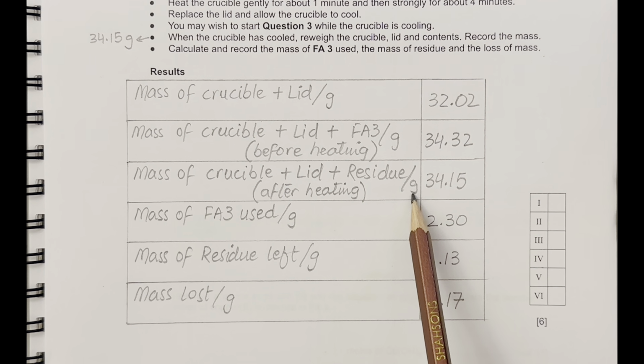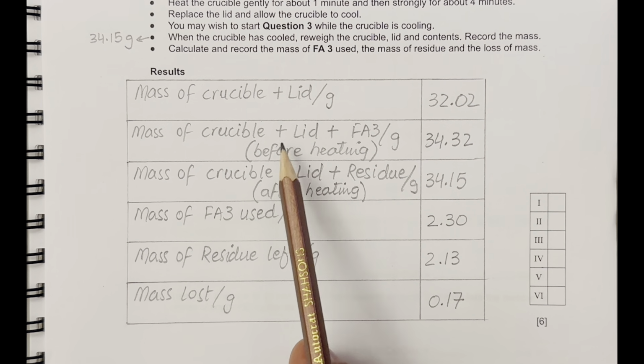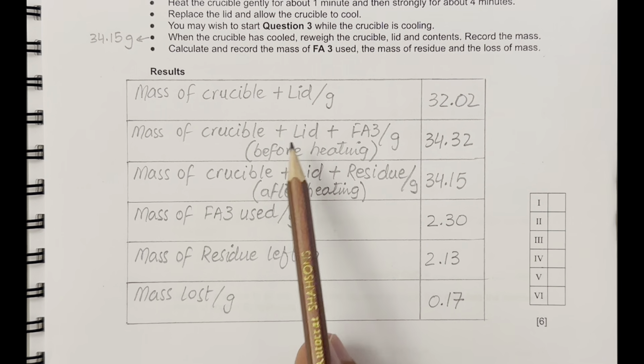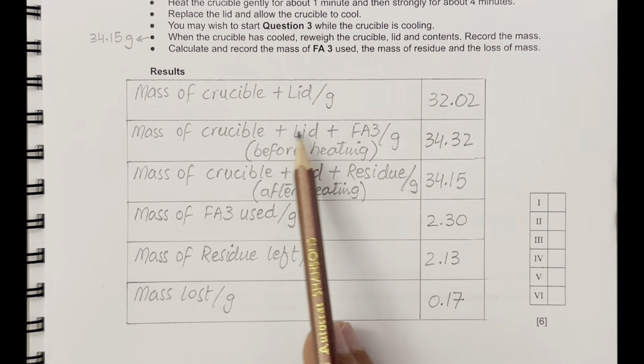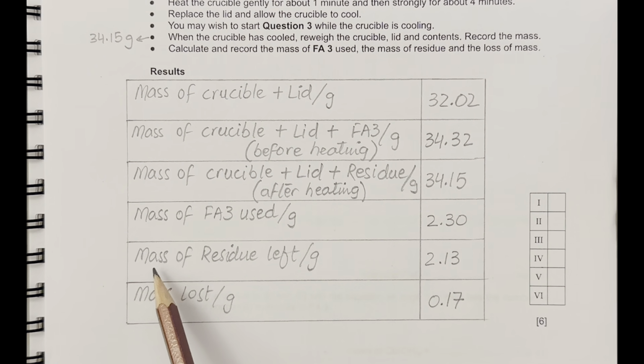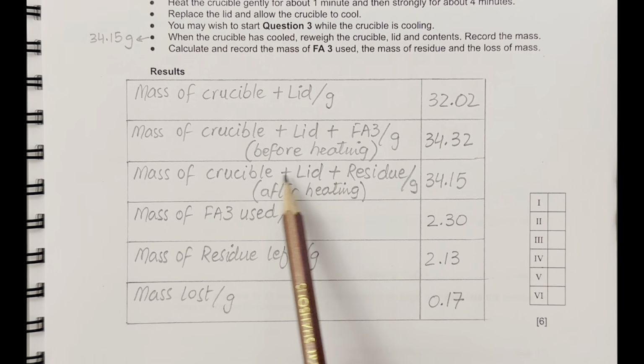In this way, you can easily calculate the mass of FA3 used. How? By subtracting the mass of crucible and lid from this, which is the first value. So subtract the first value from this value, you will just get the mass of FA3 used. And when you are to calculate the mass of residue, you can just subtract the mass of crucible and lid from this mass.